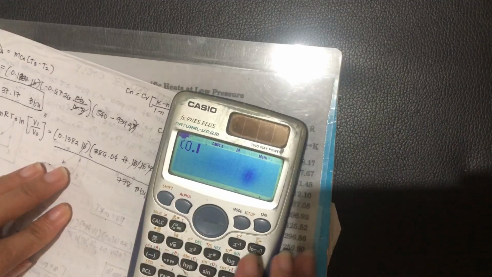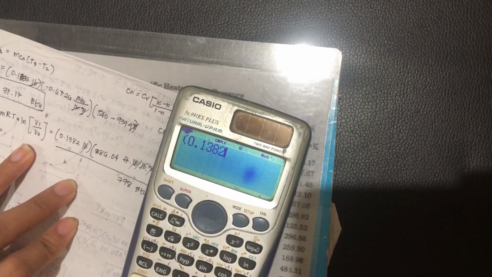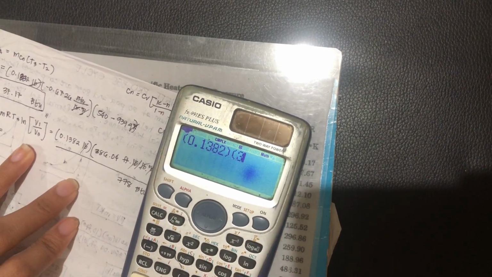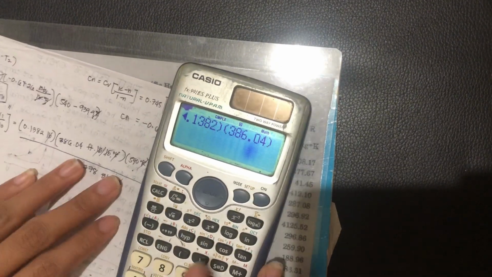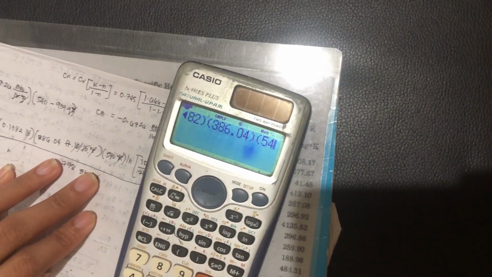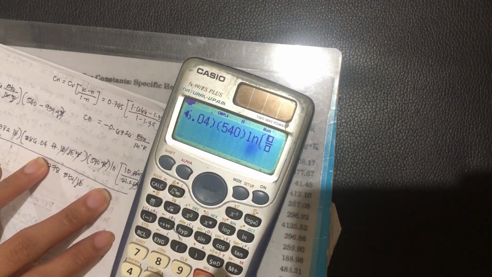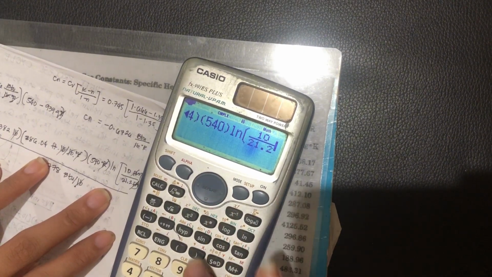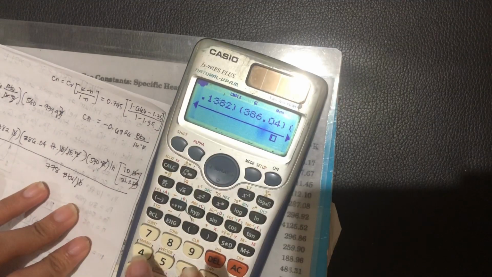So calculate 0.1382 then 386.04, 540, ln 10 over 21.2, divided by 778.